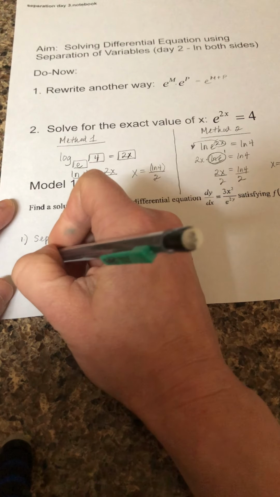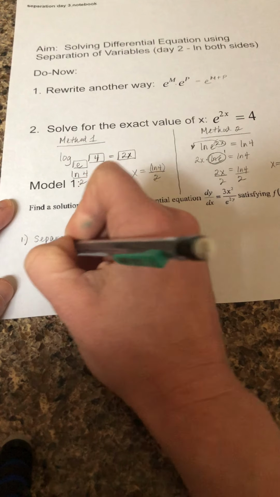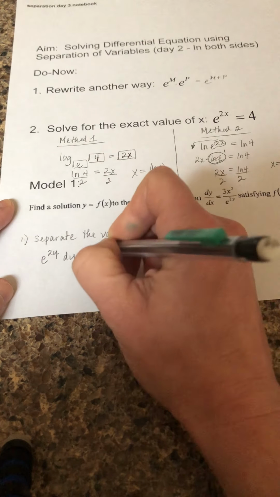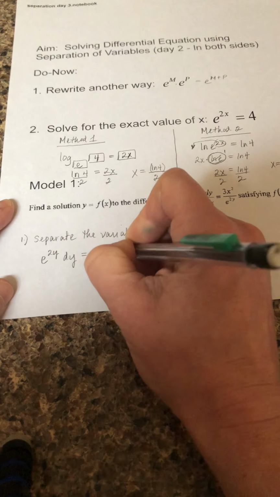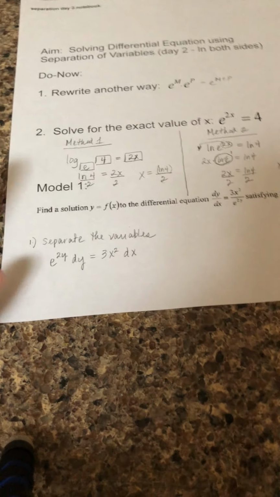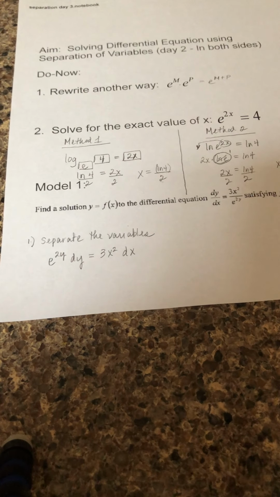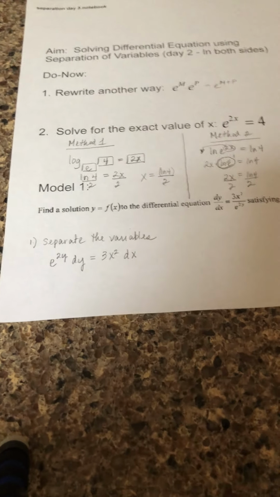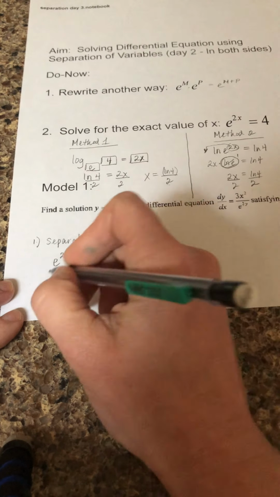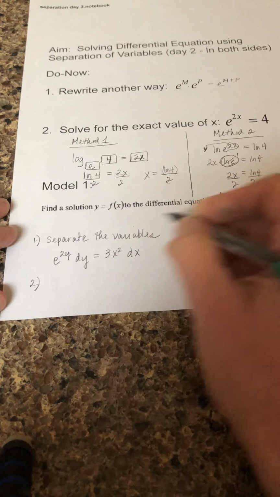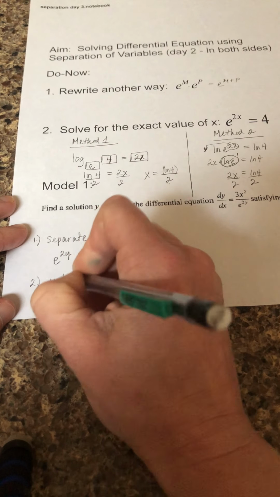So we have e to the 2y dy equals 3x squared dx. And unlike Friday, our variables are already separated after we cross multiplied. So that works out really well in this example. So then we go to step number 2, which is to integrate both sides.